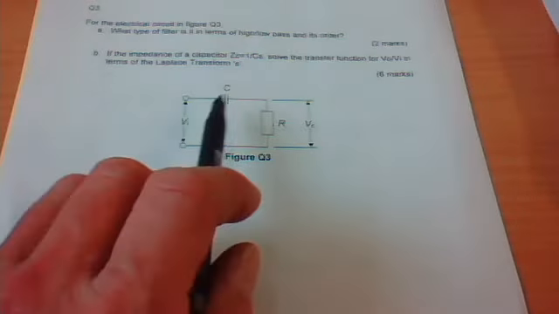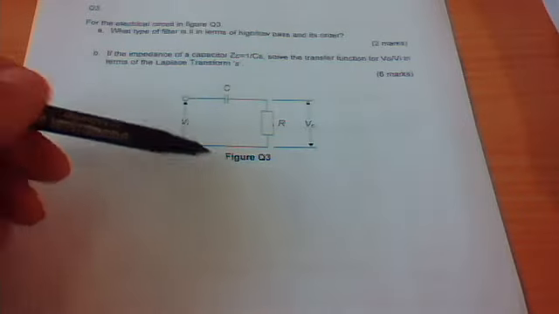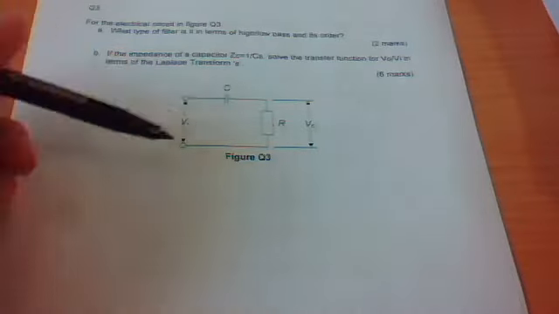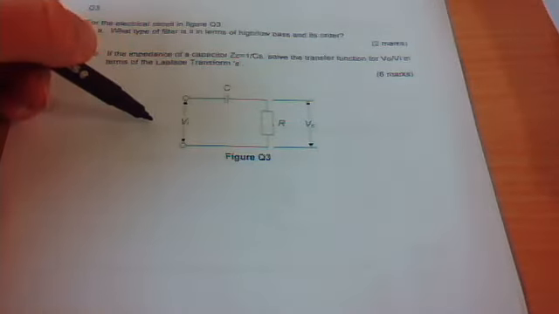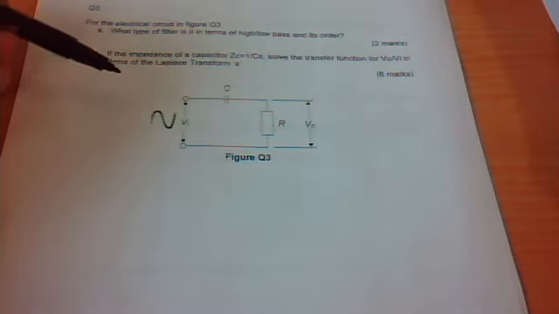Okay, well, looking at this filter, we've got an input voltage on the left-hand side, and we have our output over the resistor here. And this is assuming that it's a filter, so the input voltage would probably be a sinusoid, so it would be an oscillating voltage.